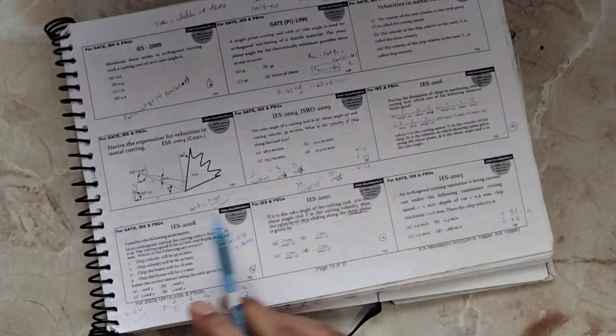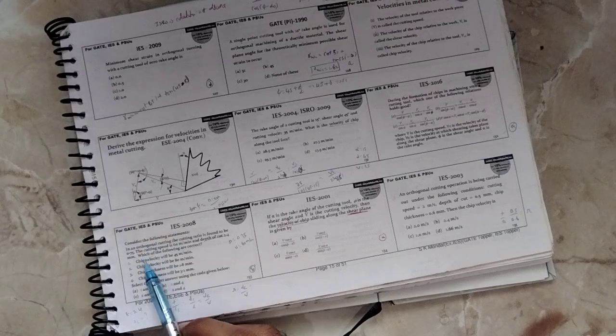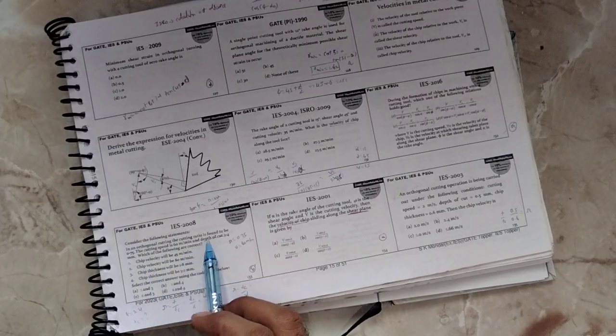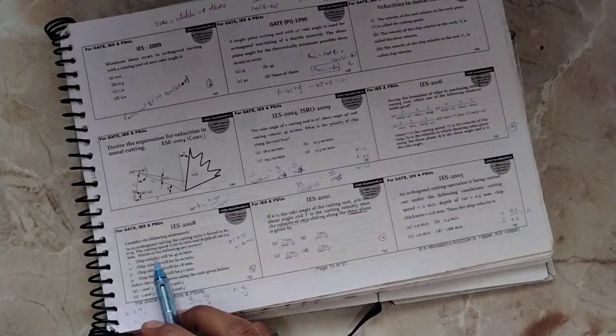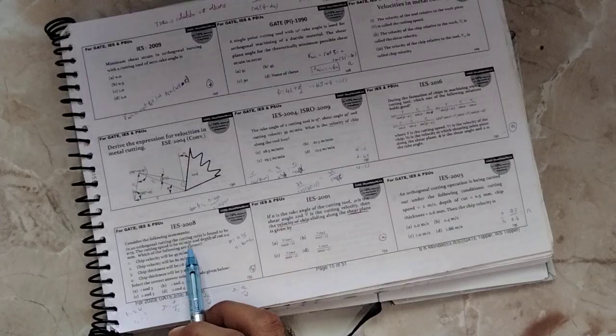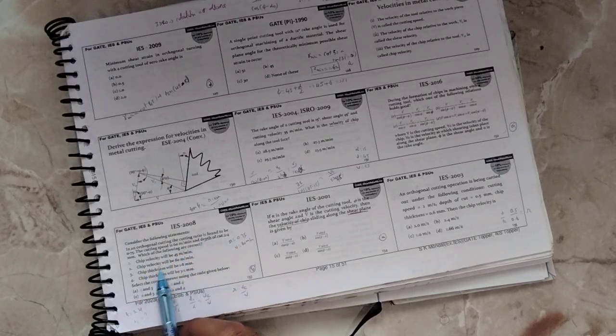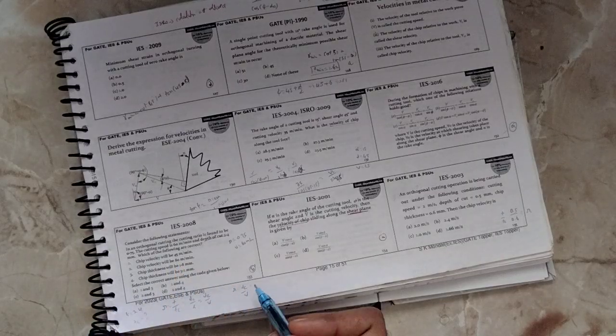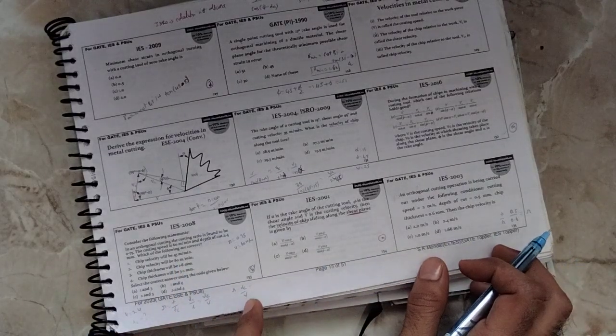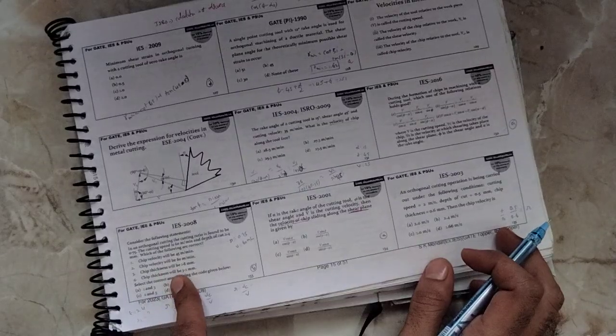And the next one you can see: in orthogonal cutting, the cutting ratio is found to be 0.5. Cutting speed, depth of cut are given, so chip thickness, chip velocity and everything you can just calculate.